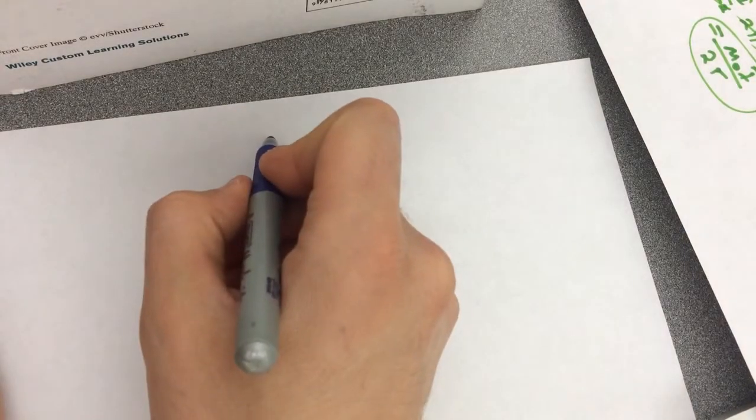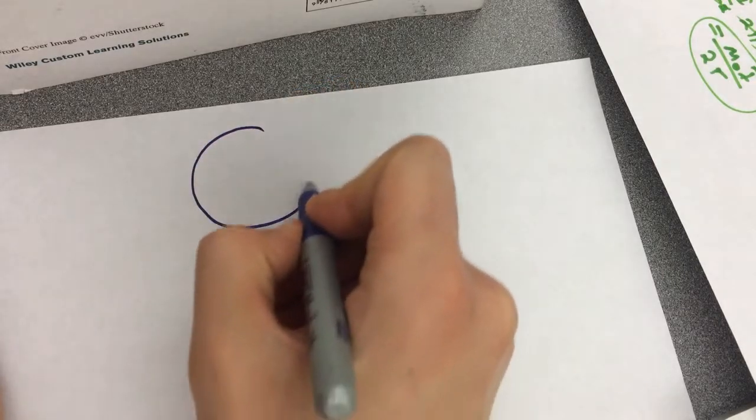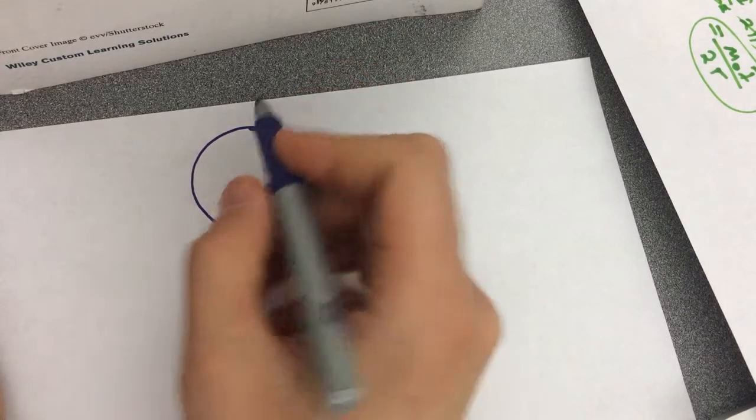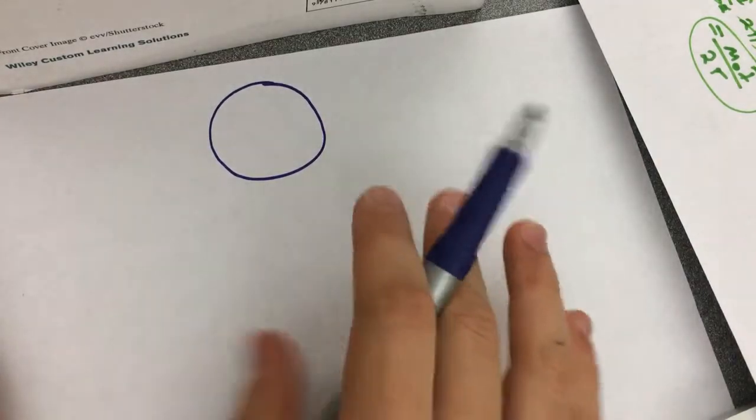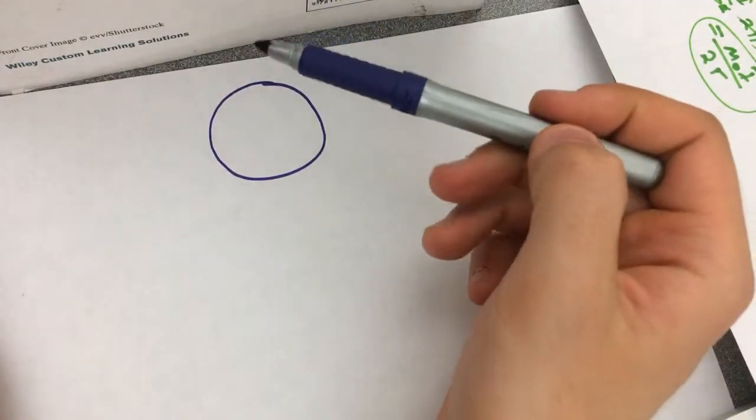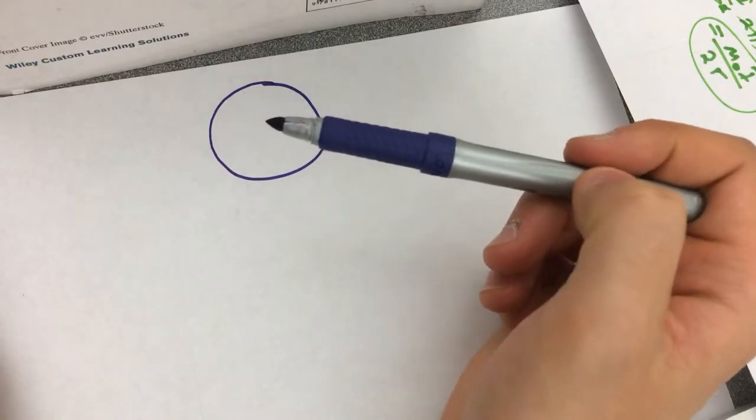Okay, so the second one is, if we had this circle and we need to find the magnetic field at a point out of the screen, somewhere here.